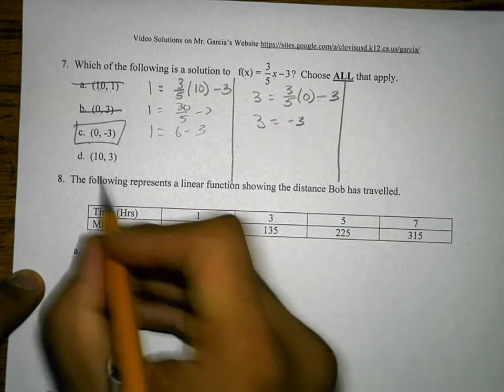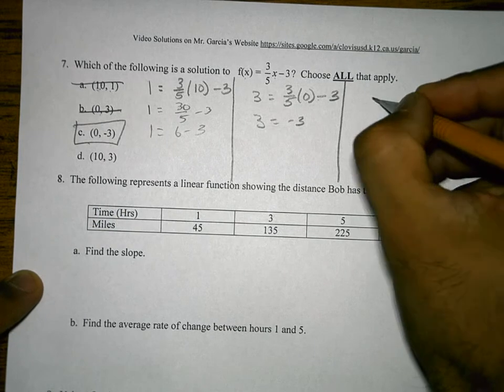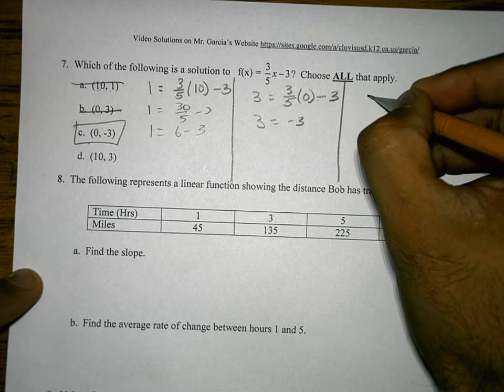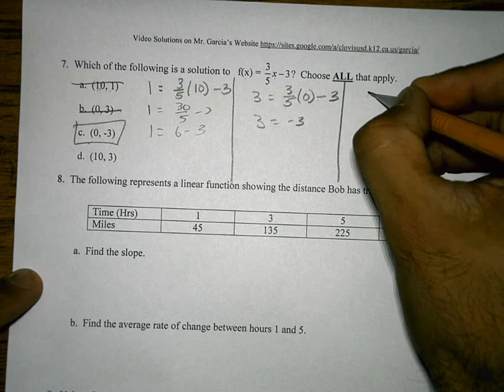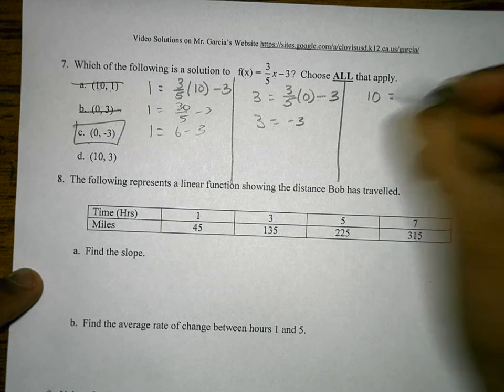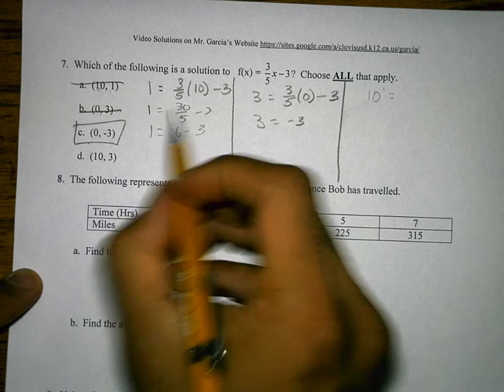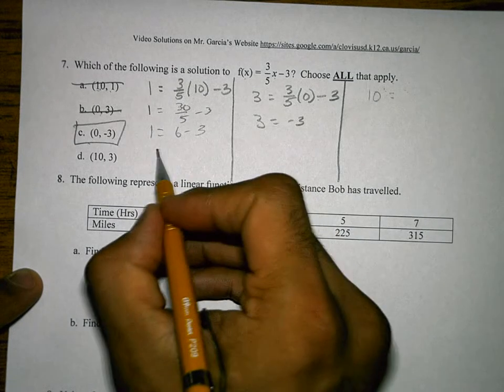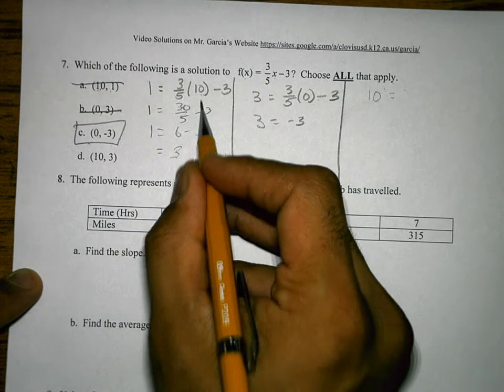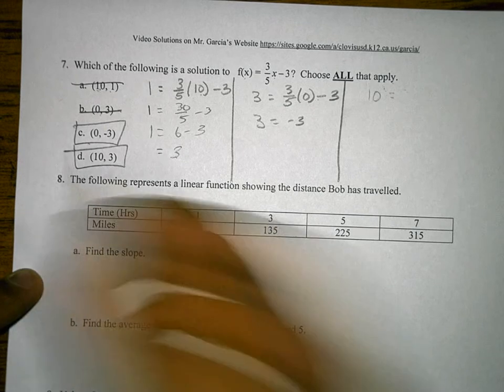Now I'm going to test this one. I'm going to see if I get a 3 here. Plug in a 10 and see if I get a 3. Oh, sorry. Well, I actually tested that one over here, right? I plugged in a 10, and if I keep going with this, I do get a 3. So see, if I plug in a 10, I do get a 3. So those two apply.